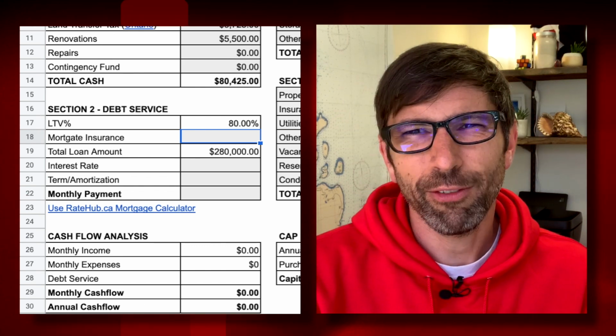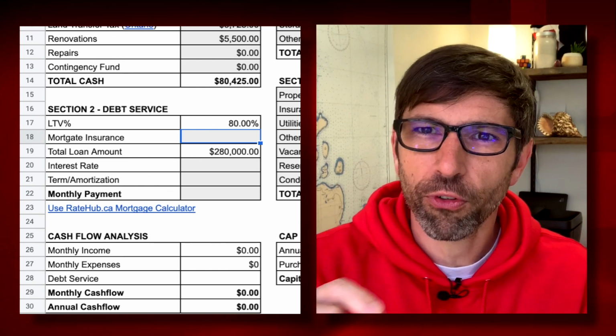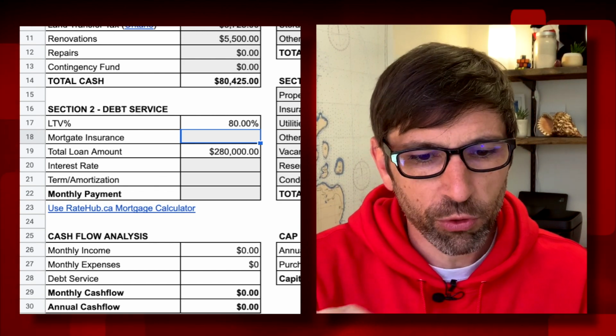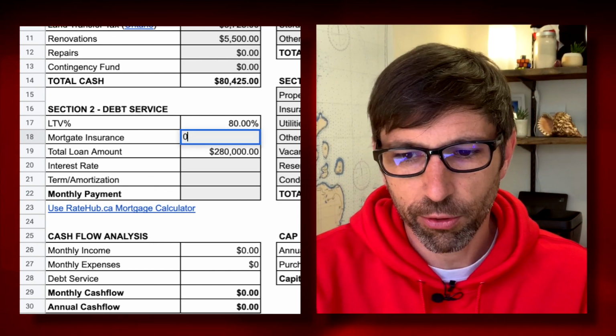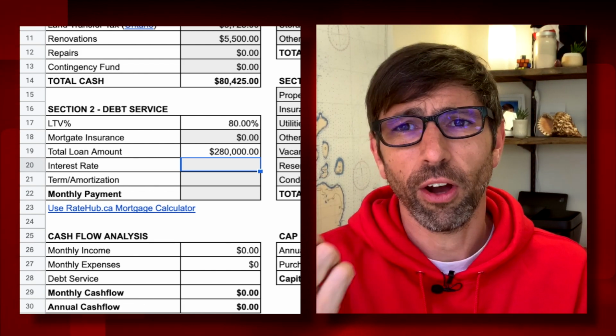Now, I have added one more column here for mortgage insurance in Ontario. Across Canada, if you're making a lower down payment, you may be forced to pay an insurance premium fee. Here with 20% down, we're going to say that fee is $0. And then you need to go ahead and fill in the terms and the payment of your mortgage. Now, this is going to be very different depending on who you're borrowing from, what you qualify for, what the rates are when you're watching this video.